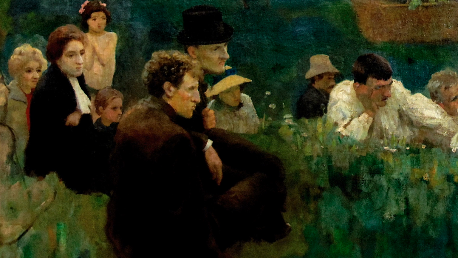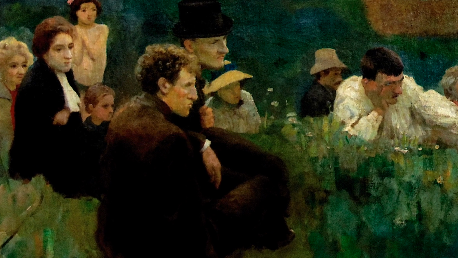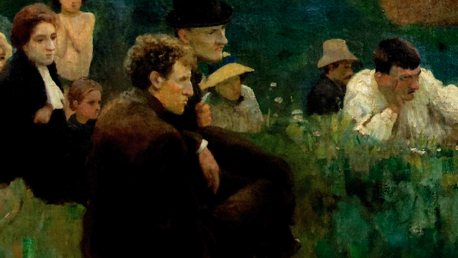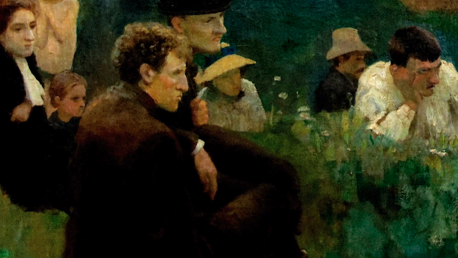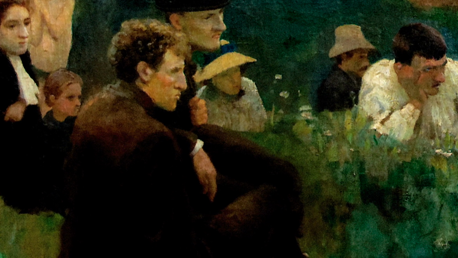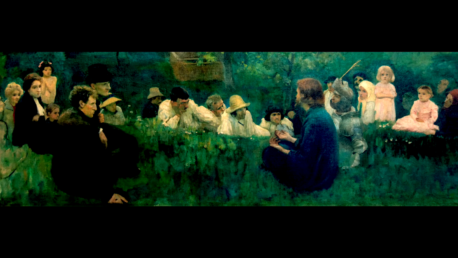And then the other thing worth noting in my point of view is that the figure in the foreground to the left is almost placed as a mirror of Jesus in the composition. He's just leaning his right hand on the grass. He also is being depicted from the back. So Jesus and man are basically depicted at the same level.